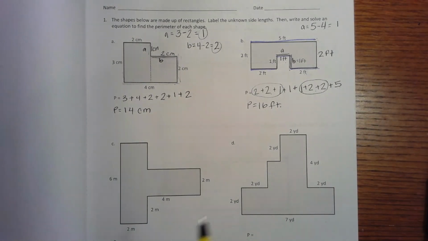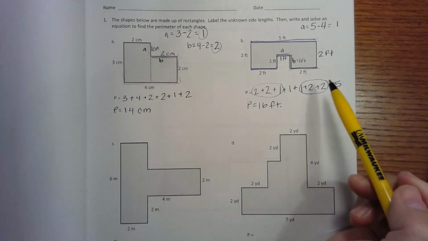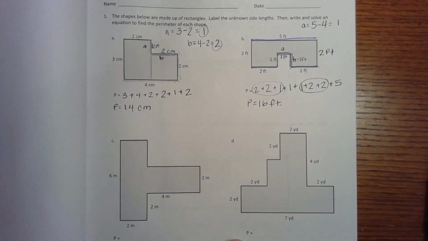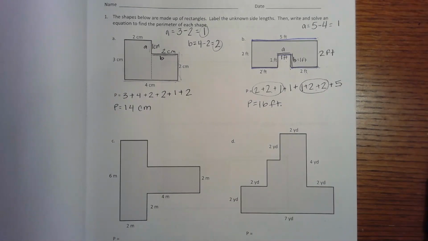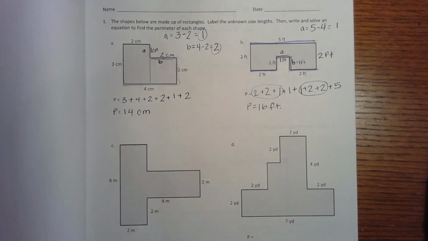All right. So that's how hopefully you got that one right. That's how I am thinking through these. And now I'm going to leave these other ones for you to solve. Let me know if you have any questions.